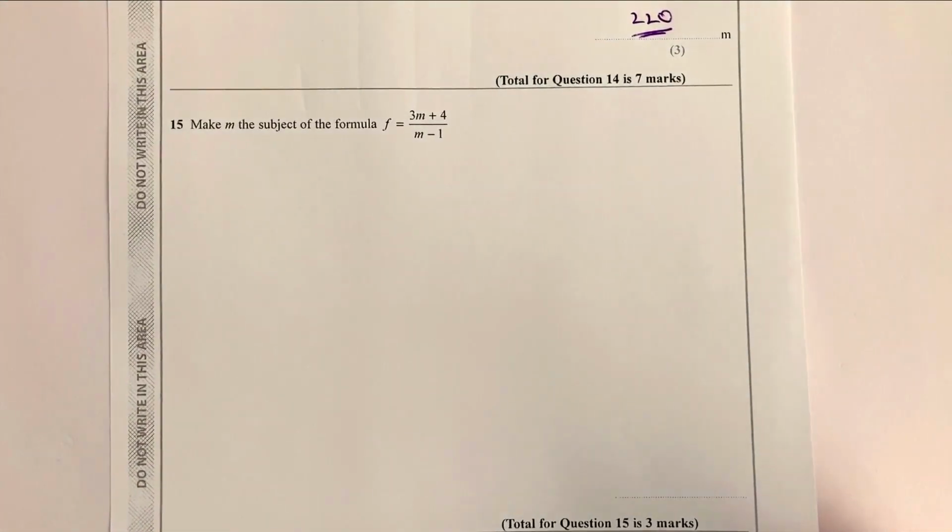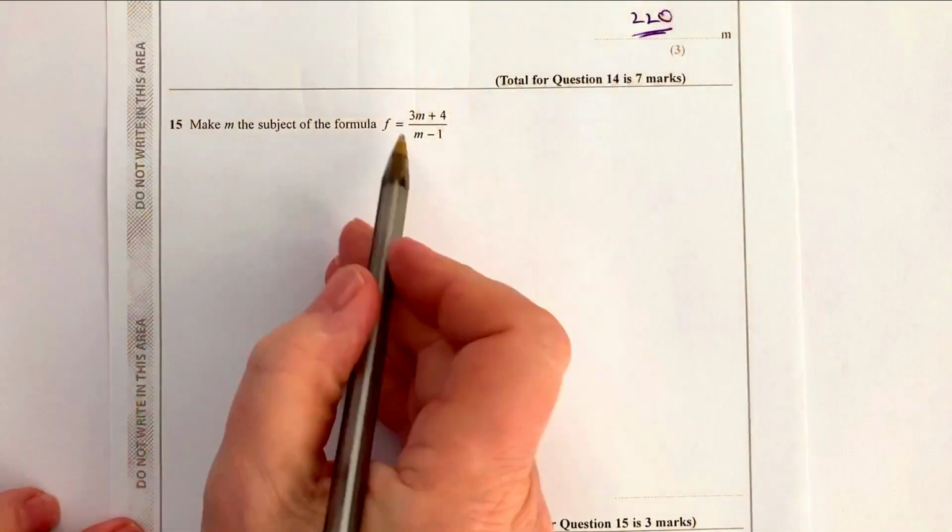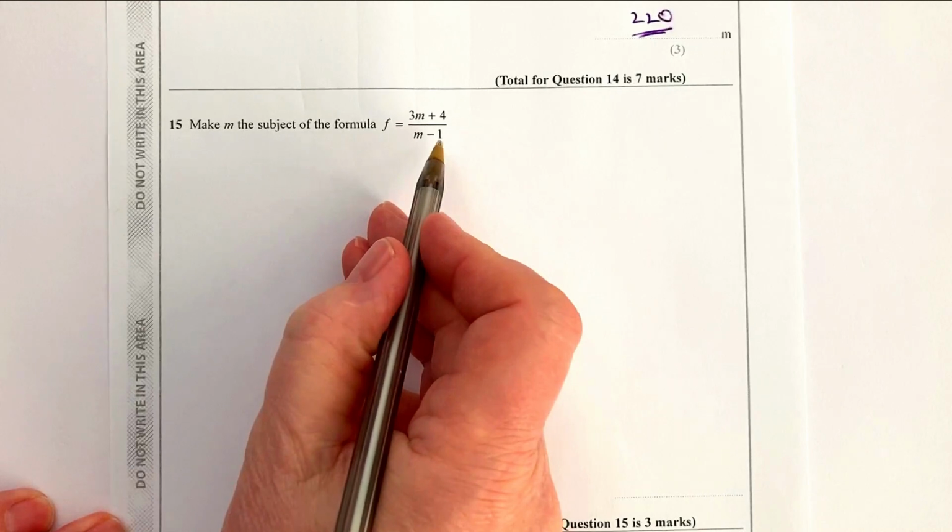I'm going to aim for about another 5-10 minutes or so maybe to work through this one, and this one is one of those questions where on the surface it looks fairly okay, but actually we need to use a bit of factorising to make m the subject of the formula. I'm going to multiply by m minus 1.